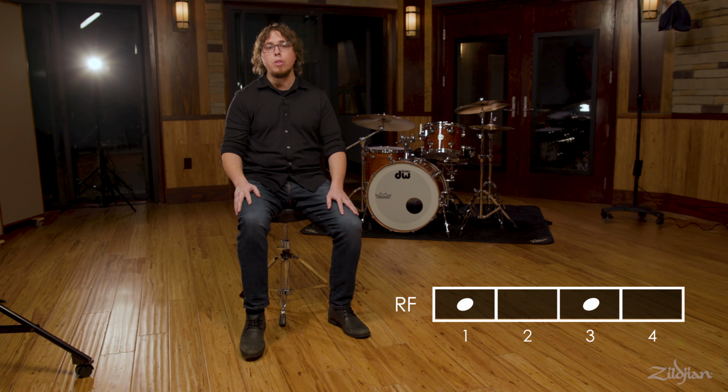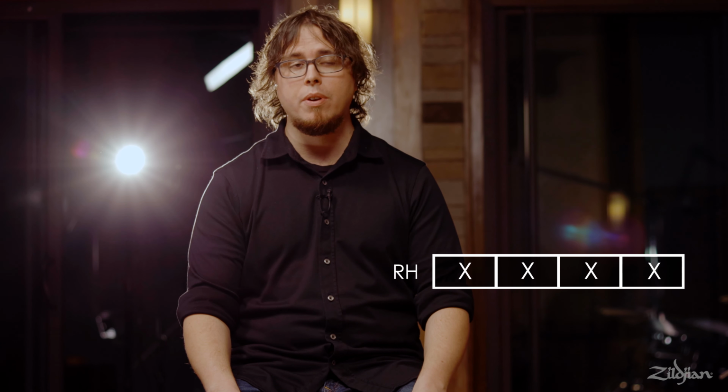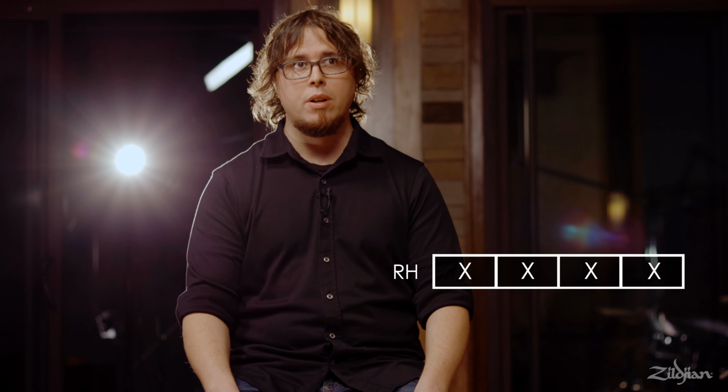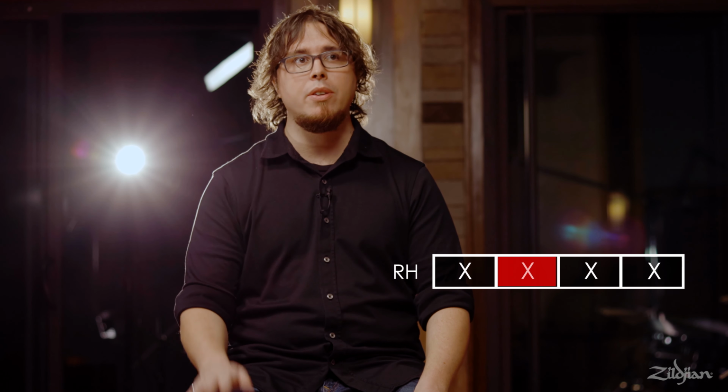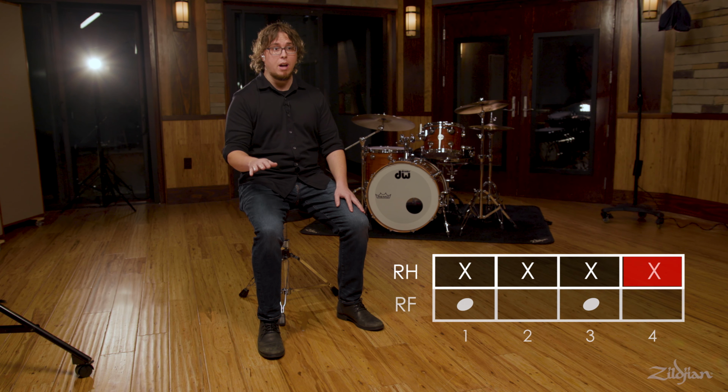So we're going to listen to another tune now at a new tempo, and I'm going to test your coordination a little bit on this one. So again, we'll find the pulse first. Tap, right hand. Count. 1, 2, 3, 4. And now we're going to add that right foot in on 1 and 3.